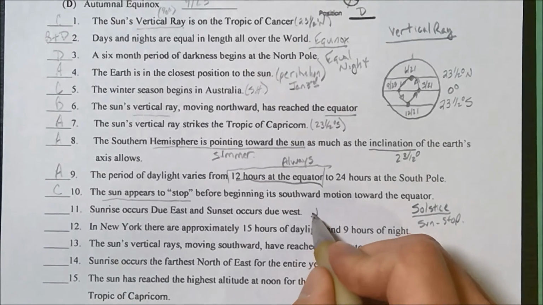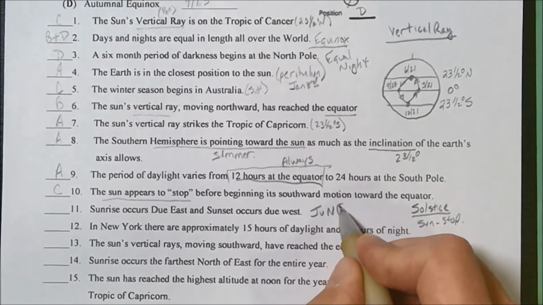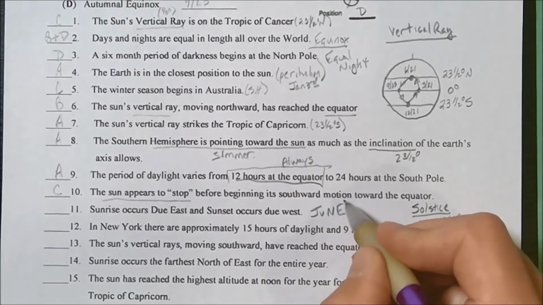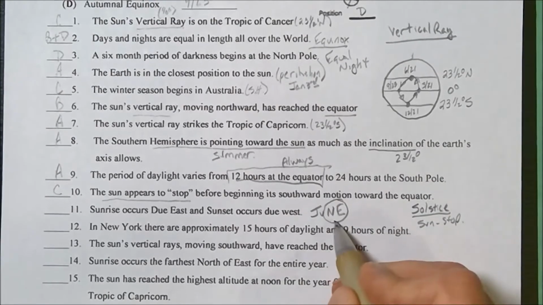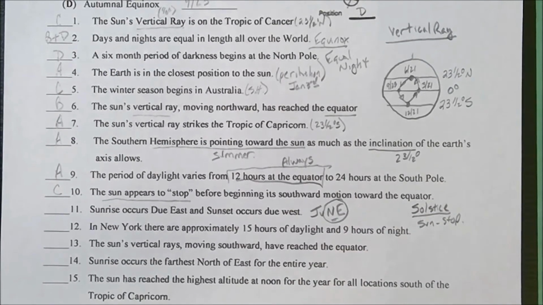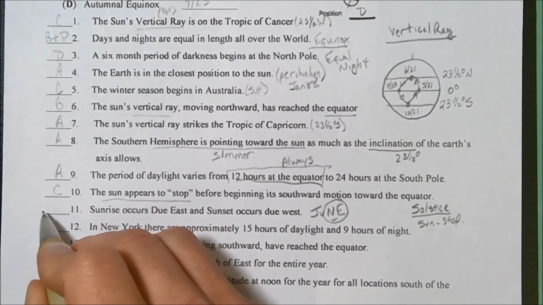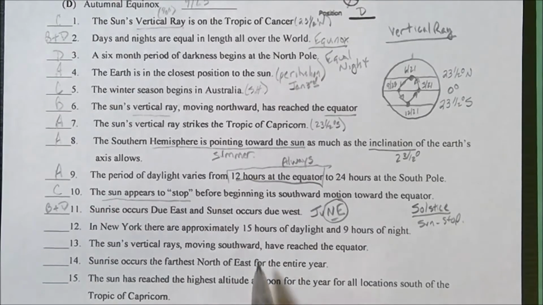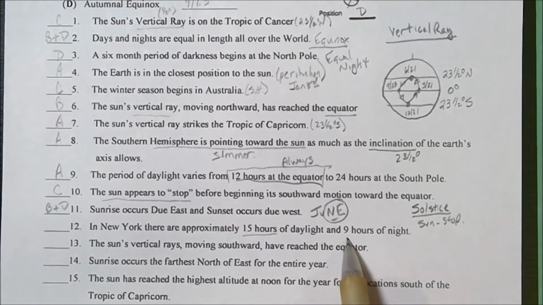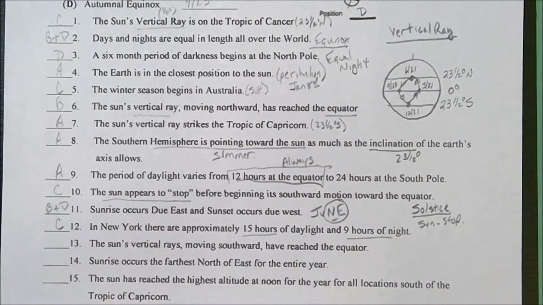Okay, if I write the word June, I'm going to capitalize the last 2 letters of June. For the summer solstice in June, sunrise is north of east and sunset is north of west. Okay, but this one says the sunrise occurs due east and due west. That is going to be your equinoxes, which is B and D. 15 hours of day and 9 hours of night is our summer. Summer from these letters is C.